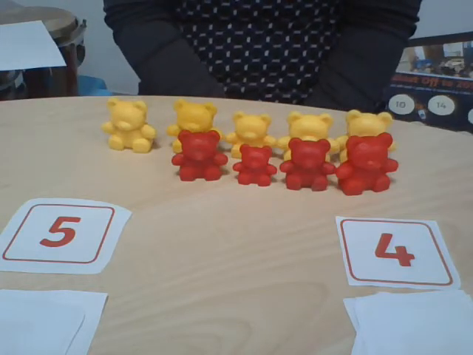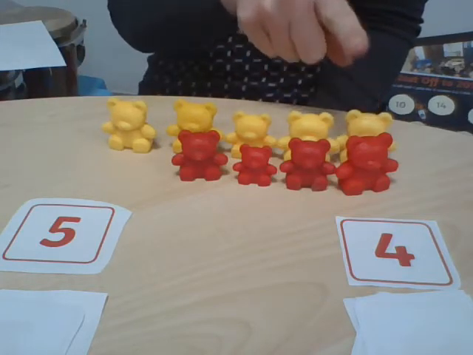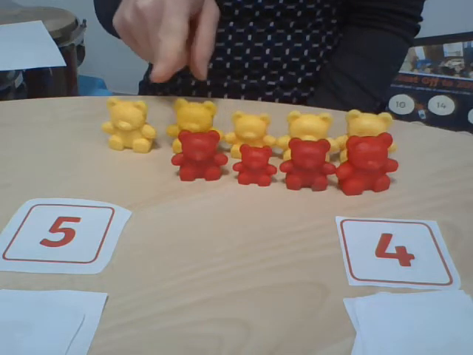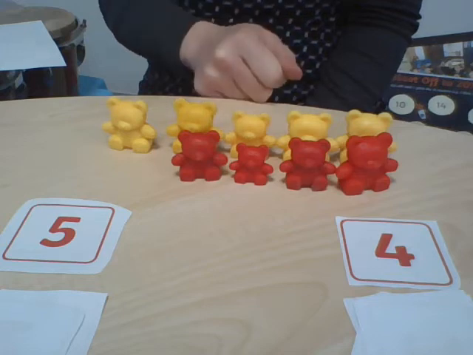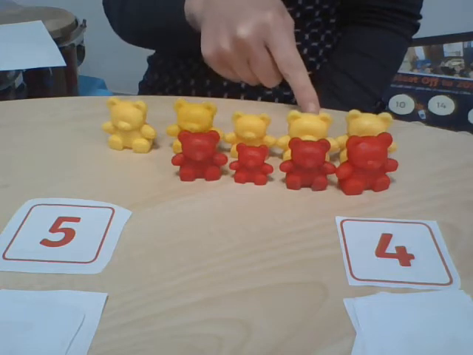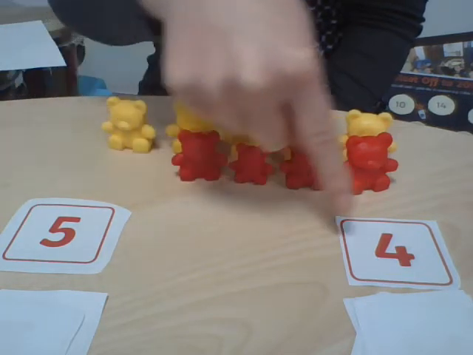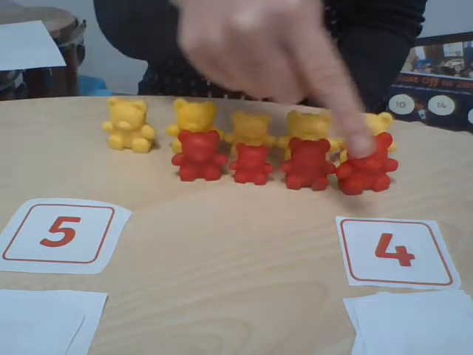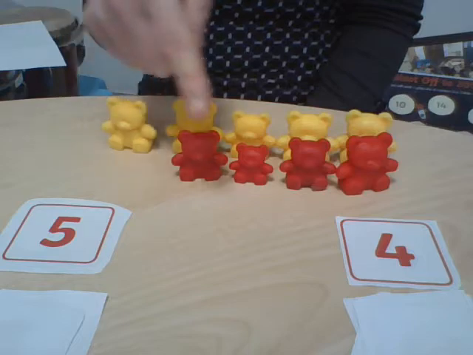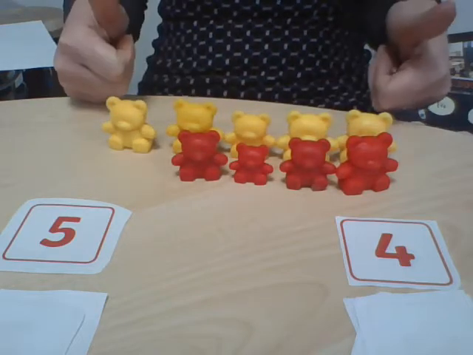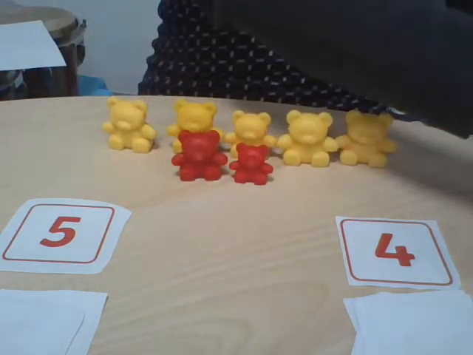Now I'm going to count them. 1, 2, 3, 4, 5, 6, 7, 8, 9. I've combined my 2 groups and I've got 9 compare bears in total. 9 compare bears in total. Fantastic.